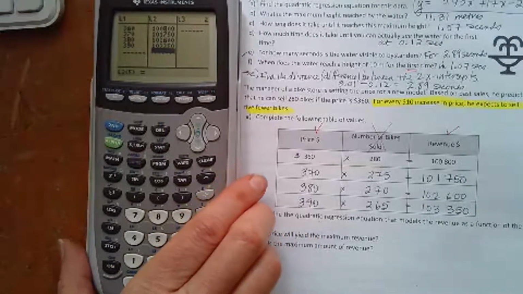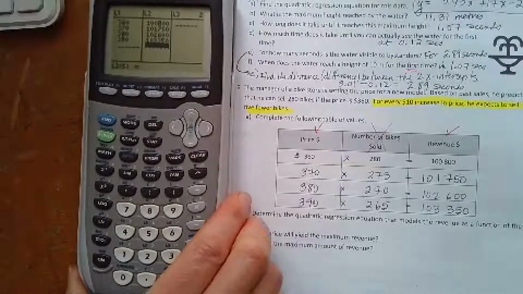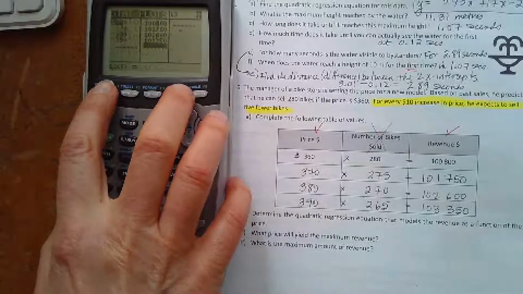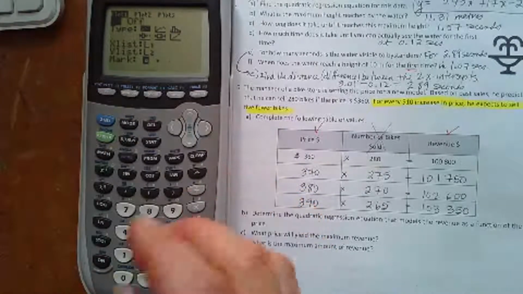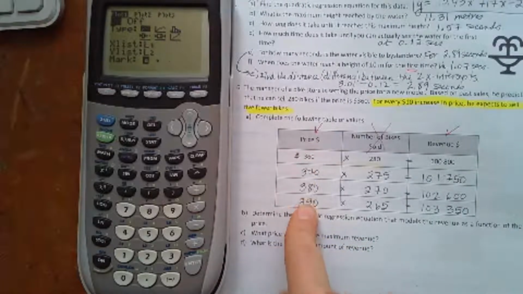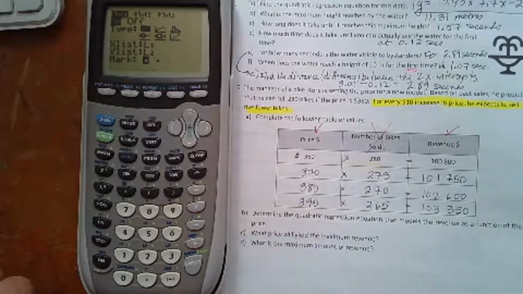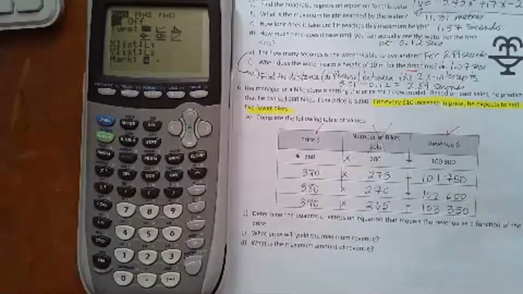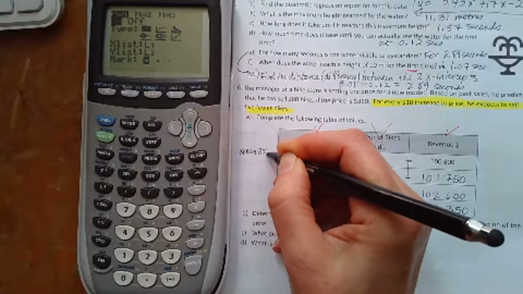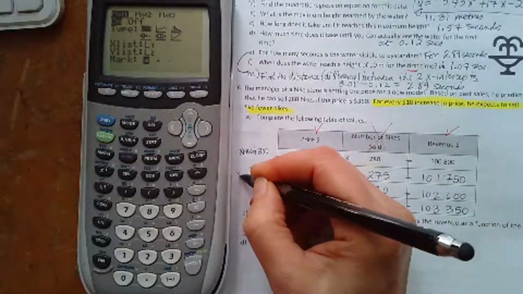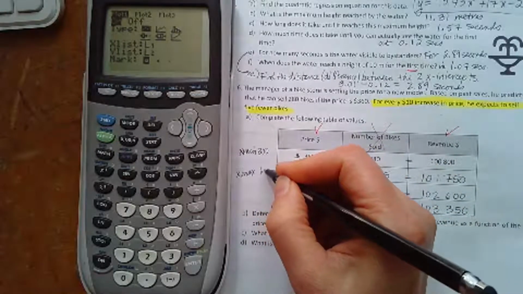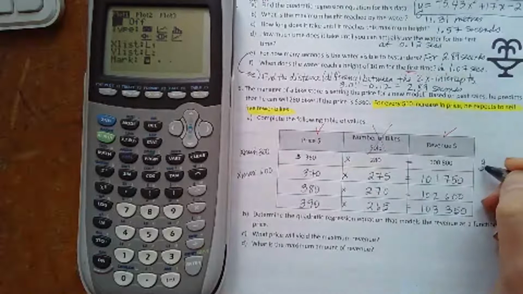Okay, so I have my data in. There were just four points, four coordinates. So I'm going to turn my stat plot on. And I'm going to enter my X-min of like 300. I might just try this X-min 300. X-max, I don't know, I'm going to put 600. And I'm going to put Y-min.